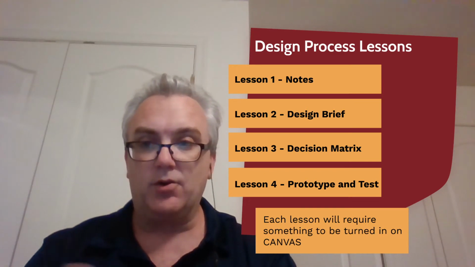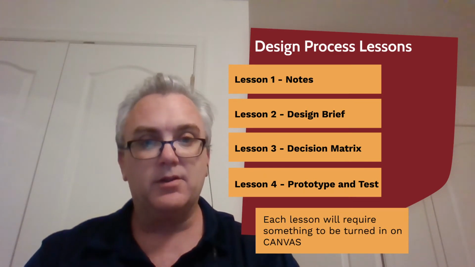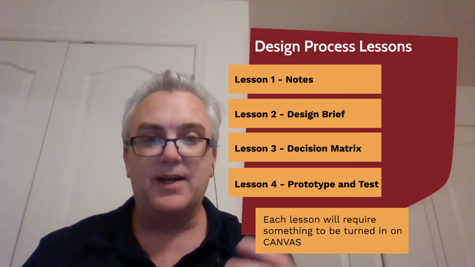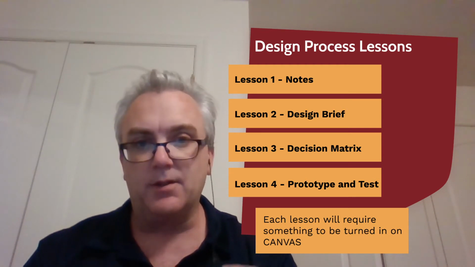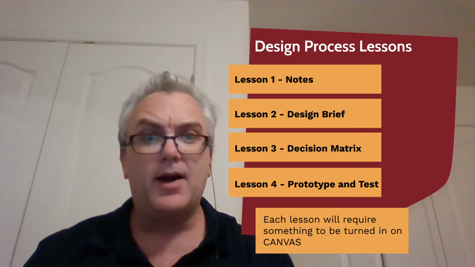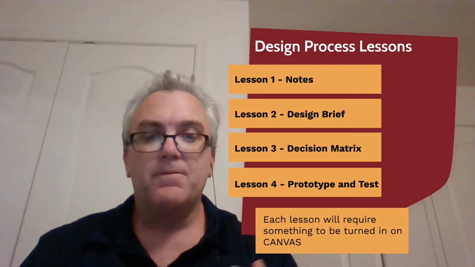And once again, along the way, they'll have to turn in pictures and notes and other things to make sure that they're following the design process. This is not a lesson designed to criticize their work and say, oh, your plastic cup doesn't work, or it doesn't fly, or whatever it's supposed to do. This is really more so that they understand the design process and understand how to work together as a team.